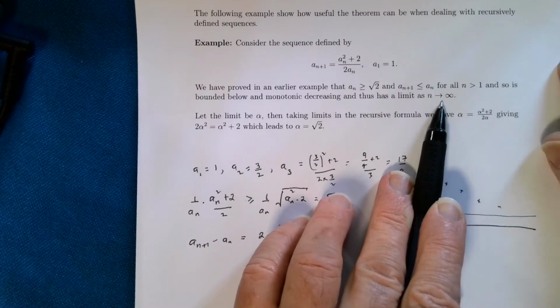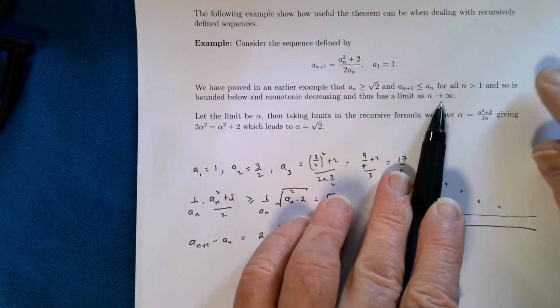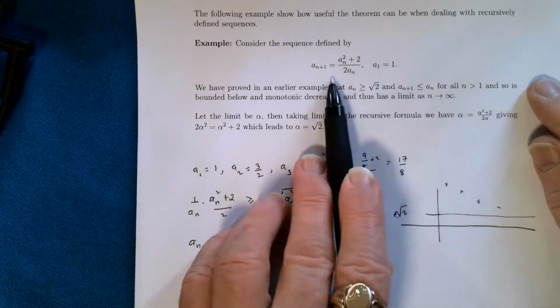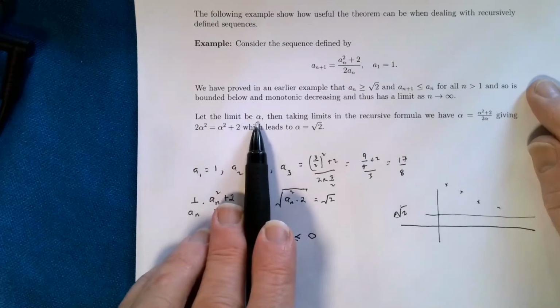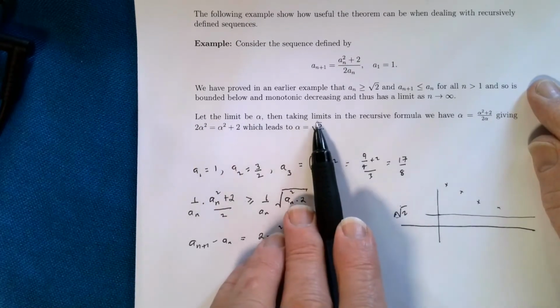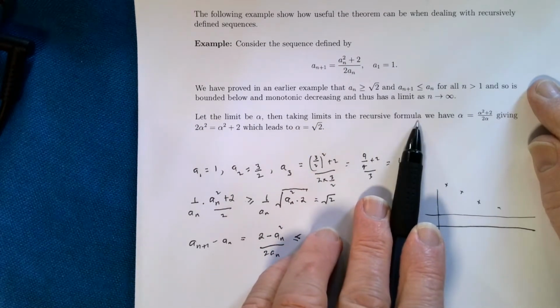The theorem doesn't tell us what the limit is, it just says it's got one. However, what we can do is take this recursion here, and if the limit is alpha, then I can take limits in the recursive formula.